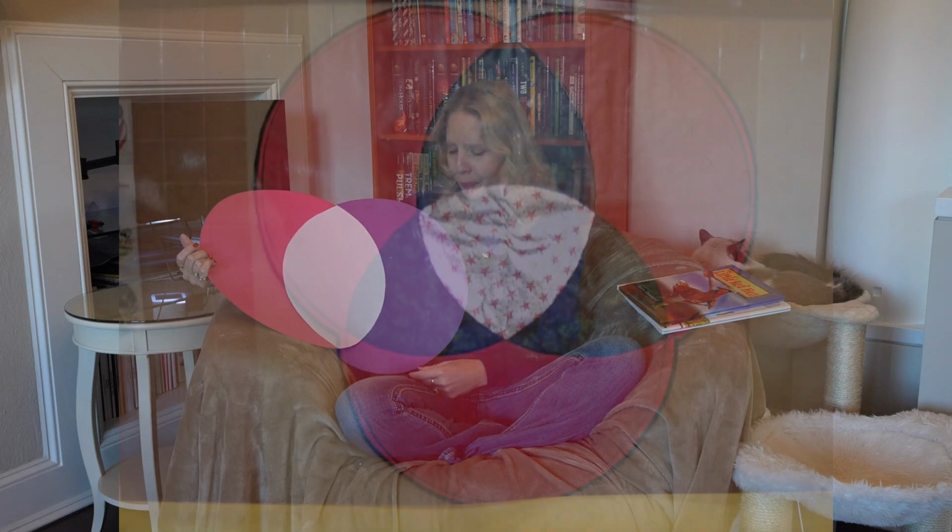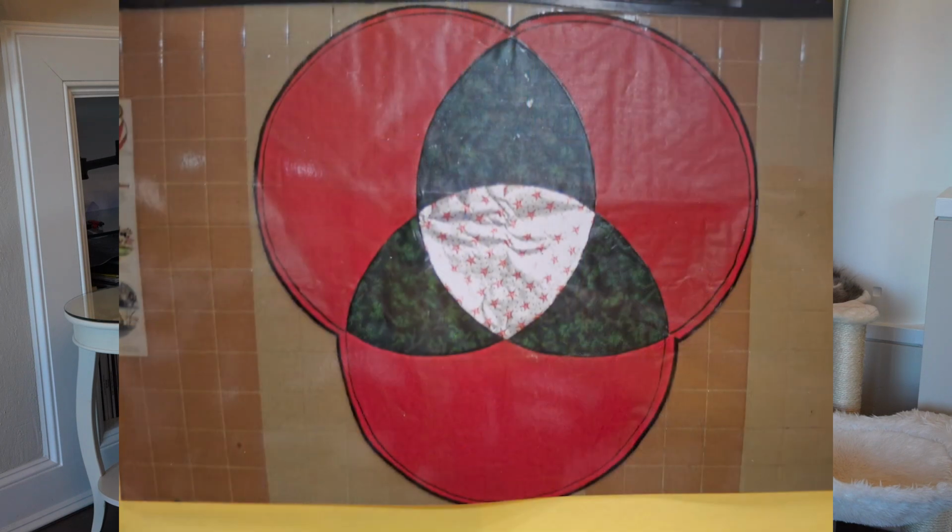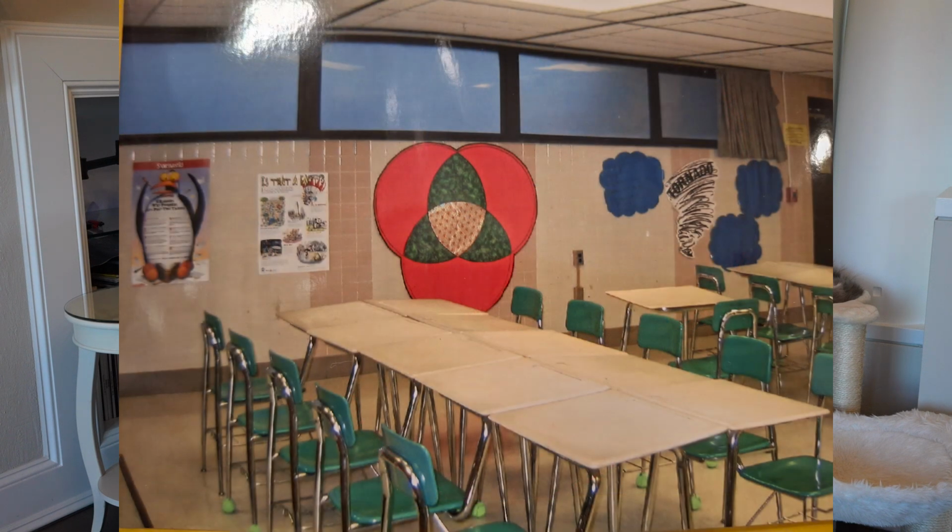Now, as a teacher, I had a giant Venn diagram on the wall of my classroom, and I actually had added another circle that could be removed or not, so I could do a comparison between three things. I don't know what we call that, a trigram, something. We used this all the way up through 8th grade.